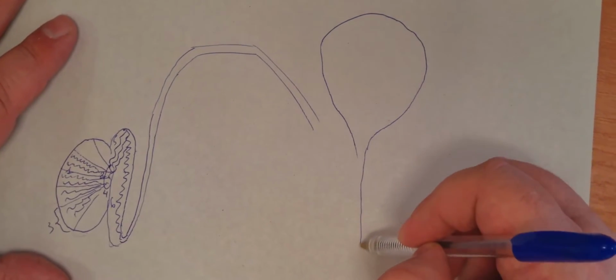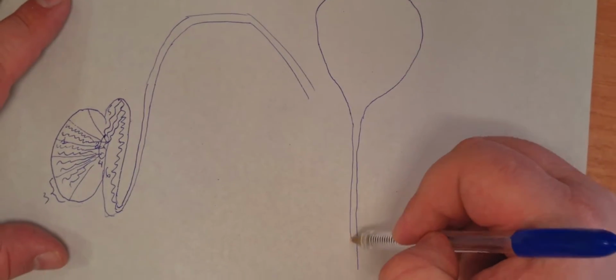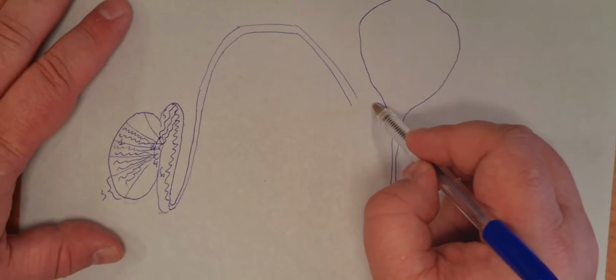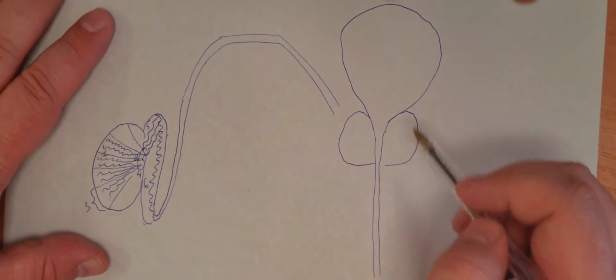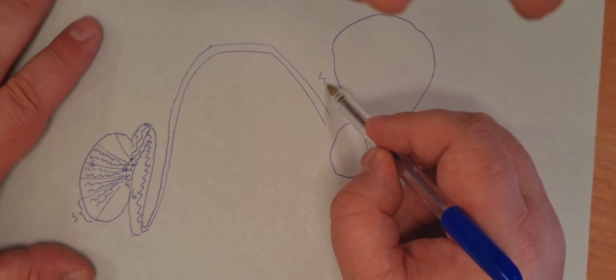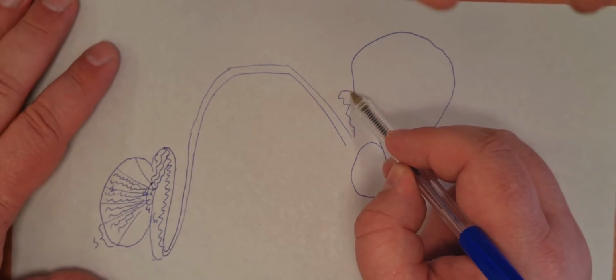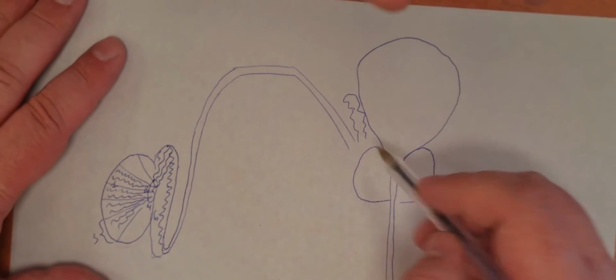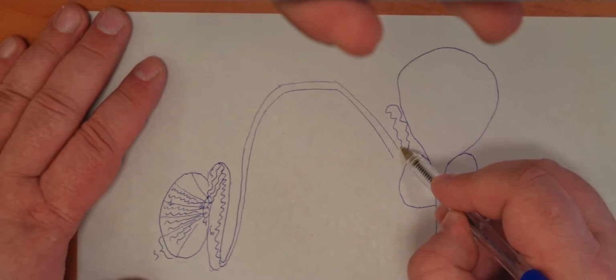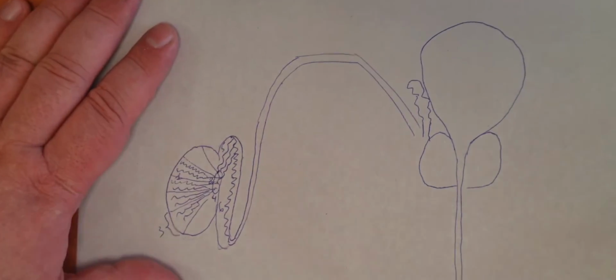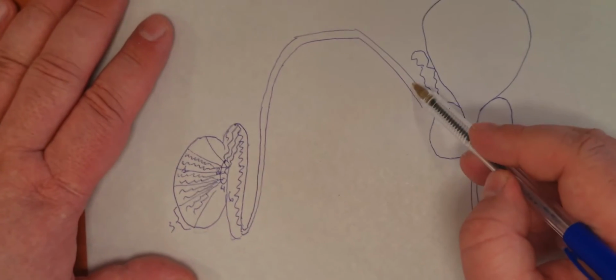It continues into the urethra. That is the prostate gland. And it is the seminal vesicle, vesiculi seminalis, and the excretory duct of the seminal vesicle, ductus excretorius, and the deferens duct.